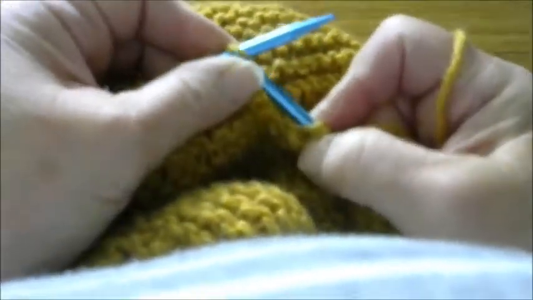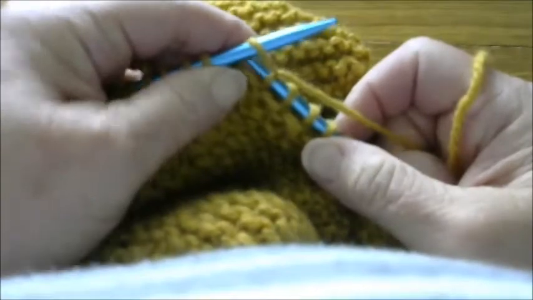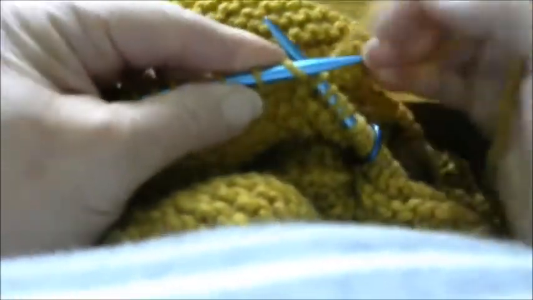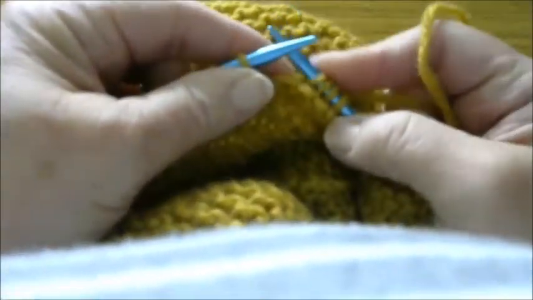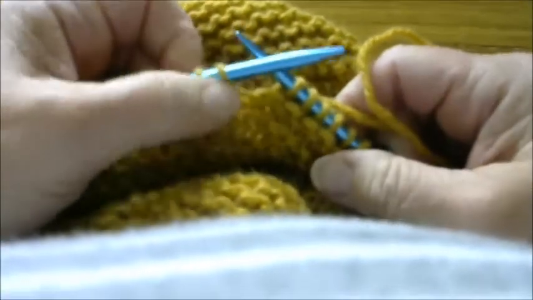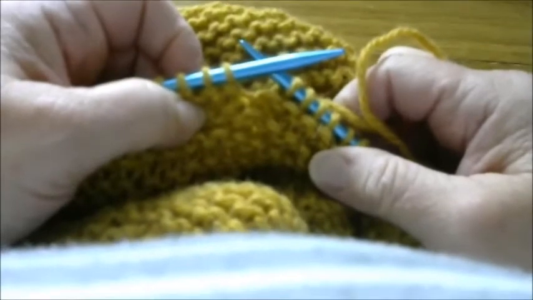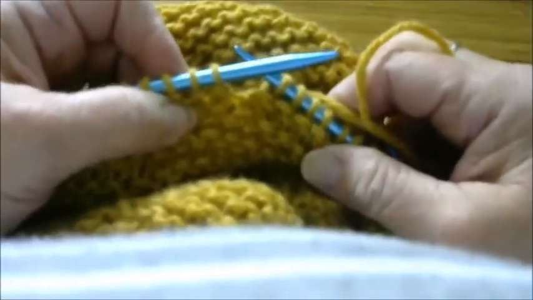Let's do it a couple more times. Going up and over and around and over. When you get to the end of the row, you're just going to turn your work and start back doing the exact same stitch. You're going to do this for a total of 6 rows and then watch lesson 3 at that point.